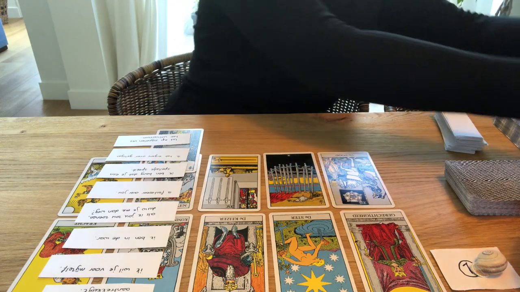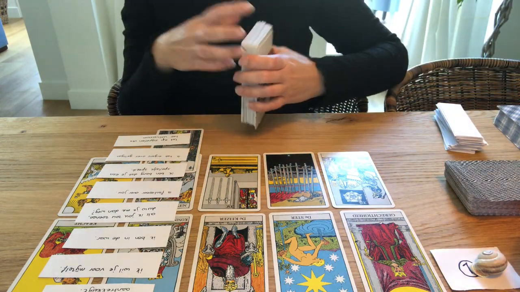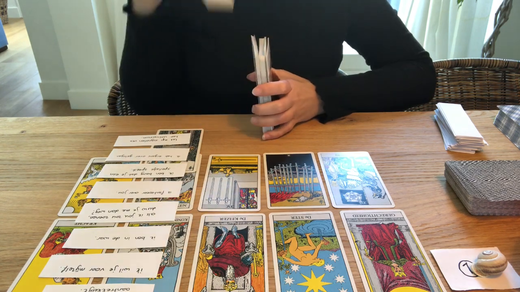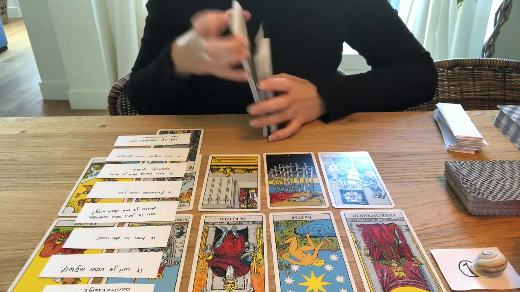Okay, I'm just going to ask one more card from this Inner Compass Love card deck. So, what is the advice for Group 1?